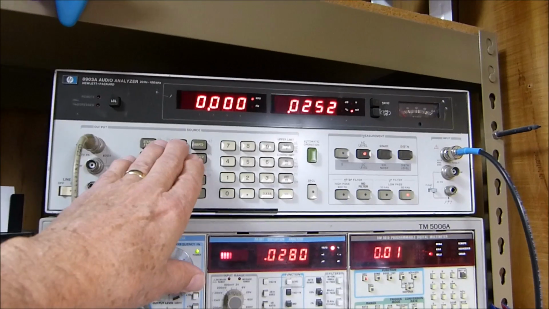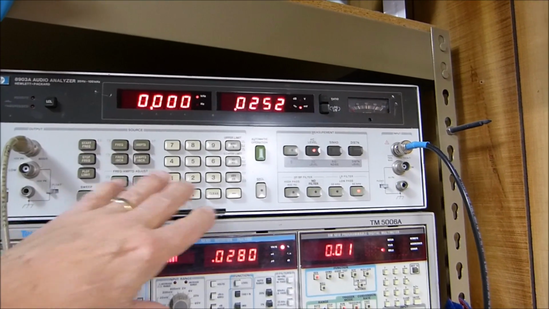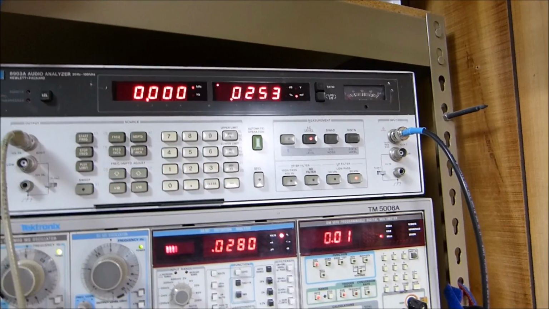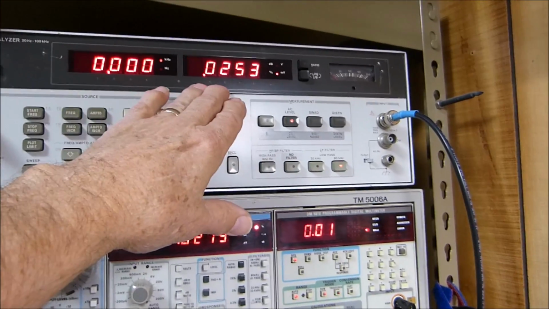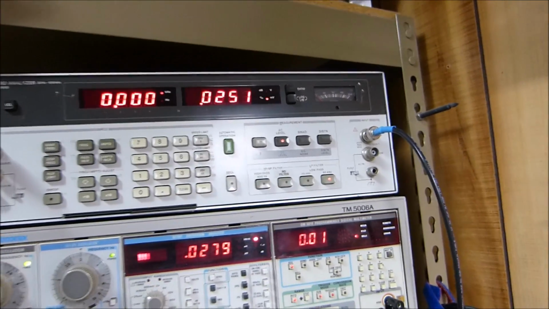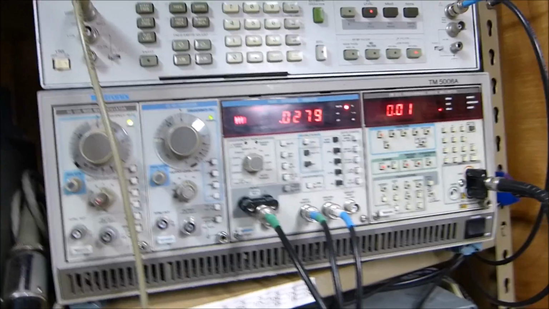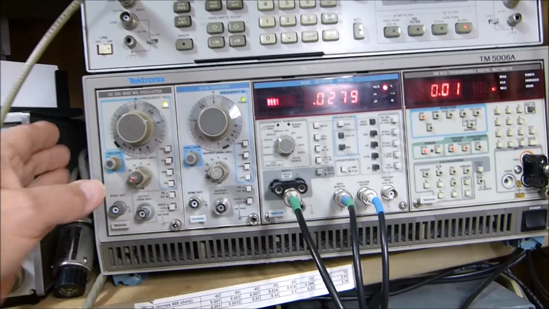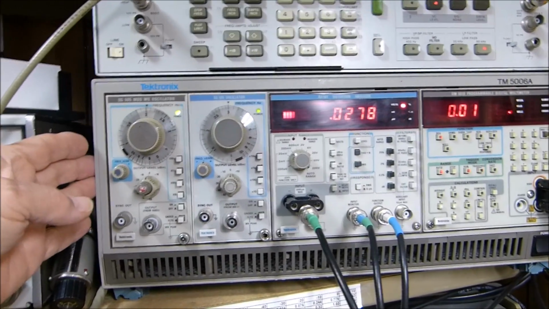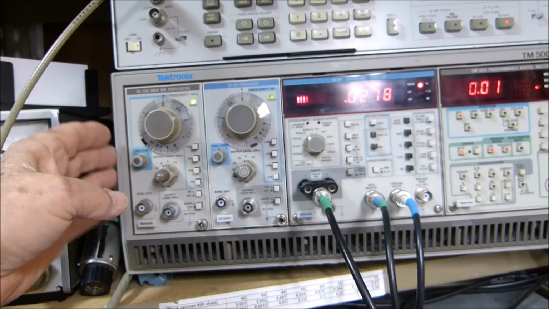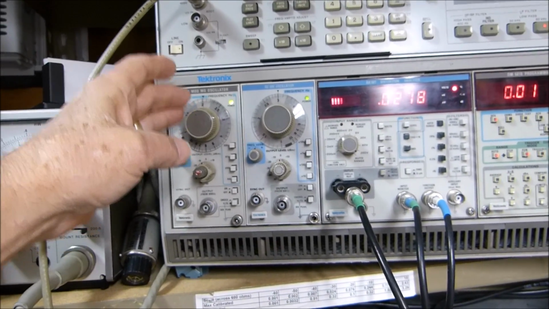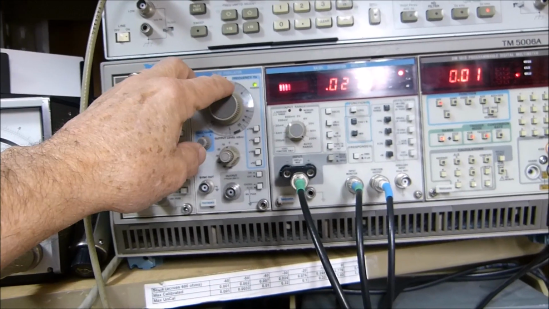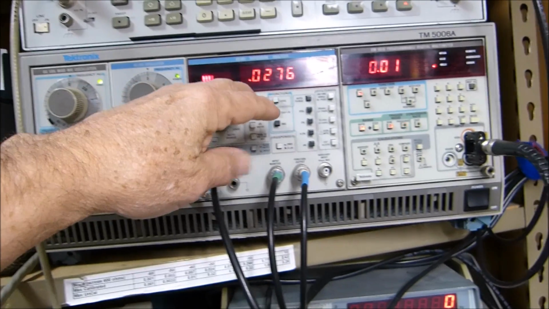You can adjust the frequency here. You hit frequency, and then amplitude. It'll measure signal to noise ratio. It'll just measure THD. It's just an excellent device. Down here is a mainframe. This is called a TM5000 mainframe. These are called TM500 modules. You can put the TM500 modules in a TM5000 mainframe.